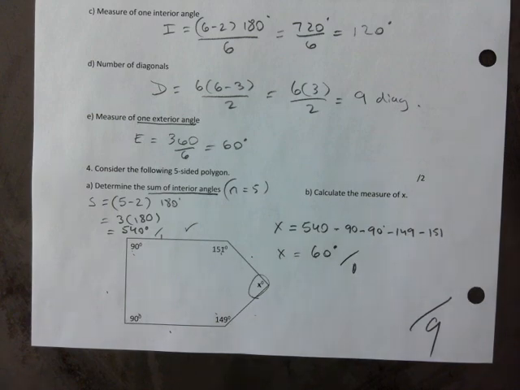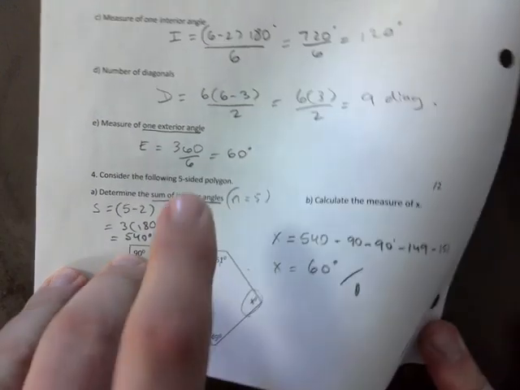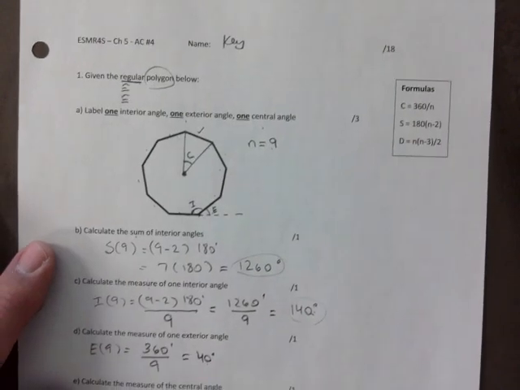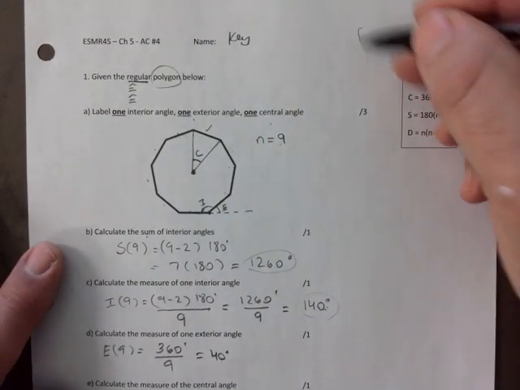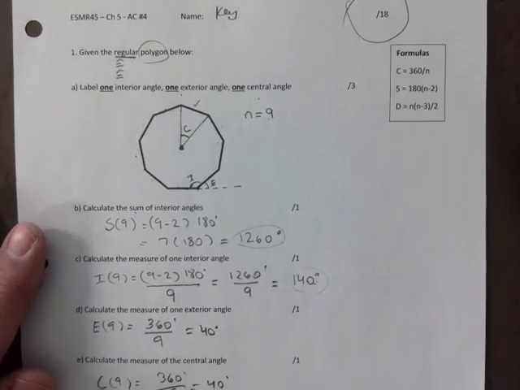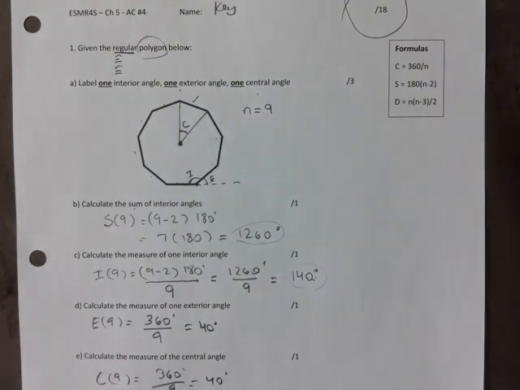Okay. So 9 and 9, 18, top right corner, right? Make sure there's a mark there. Question? Okay, I'll be right there.